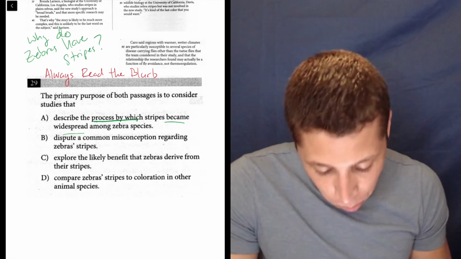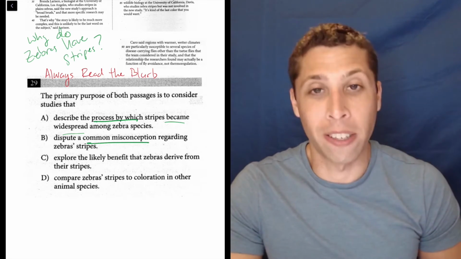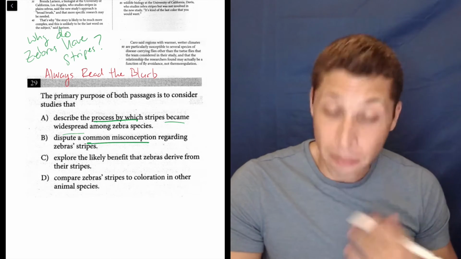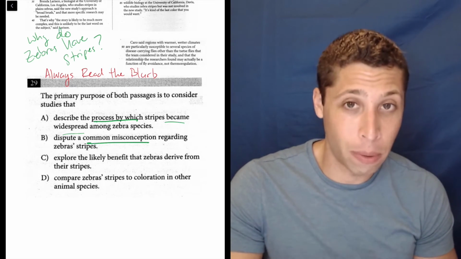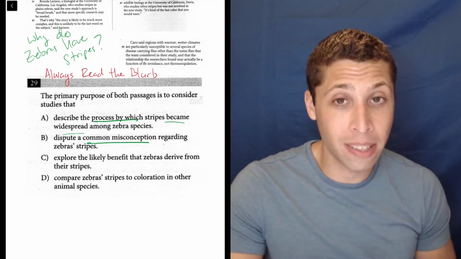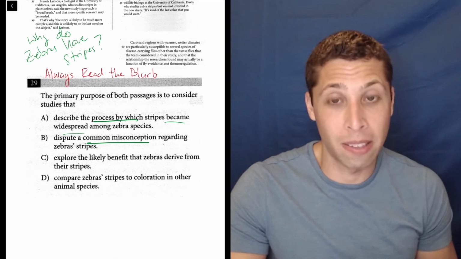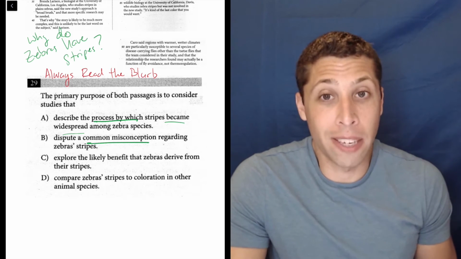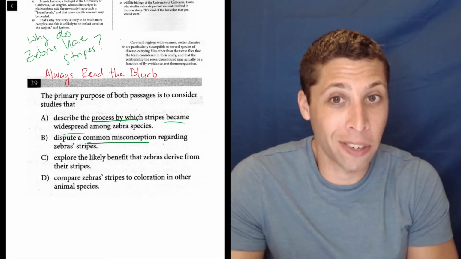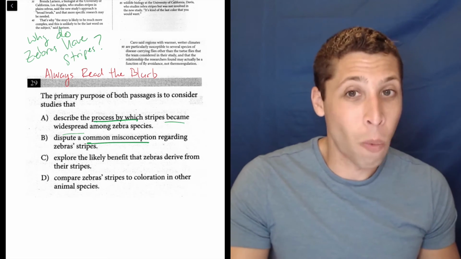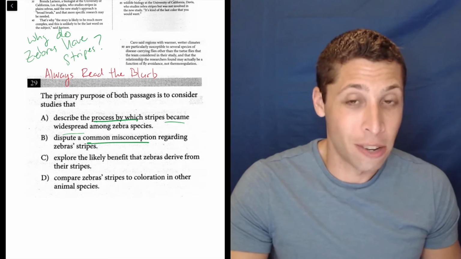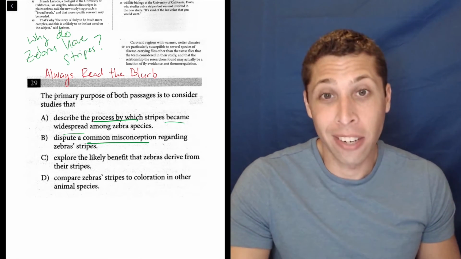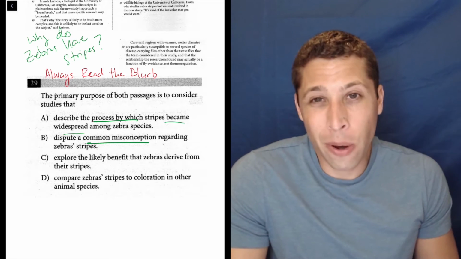So B, dispute a common misconception regarding zebra stripes. Well, just from a strong words standpoint, the phrase common misconception would already stand out to me as something I'd be nervous about because, is it really a common misconception? Before reading this passage, why did you think zebras have stripes? Did you have any idea? Did you ever guess? No, because you have other things to think about.